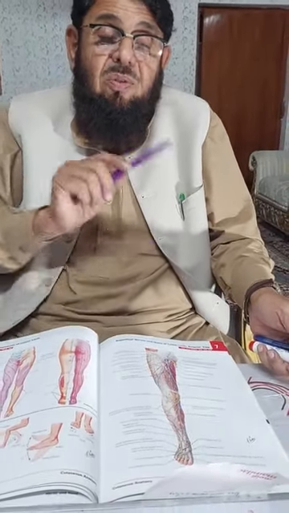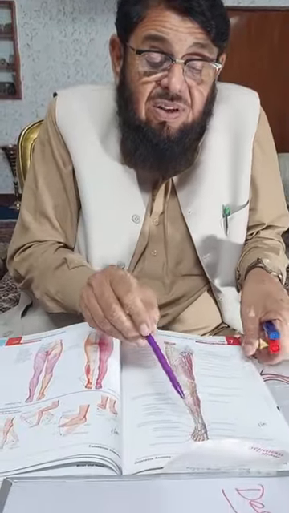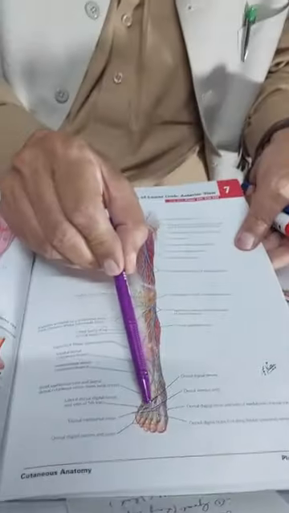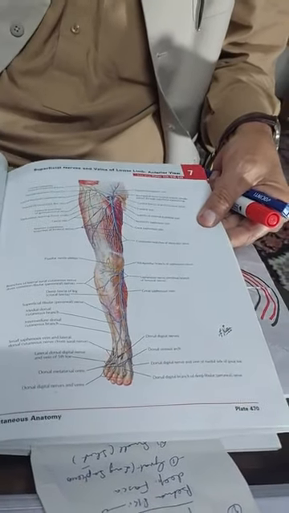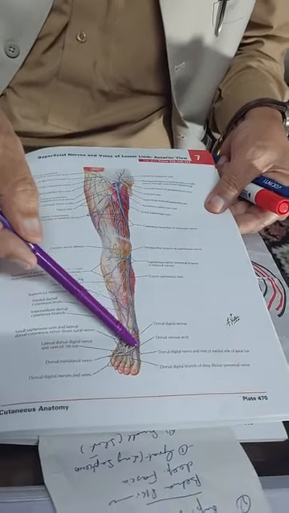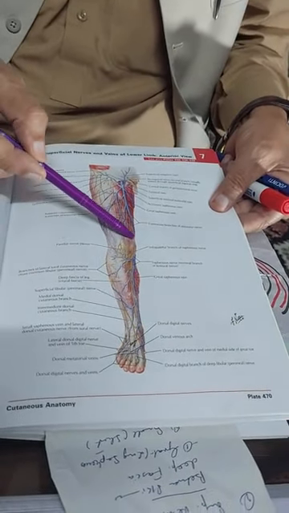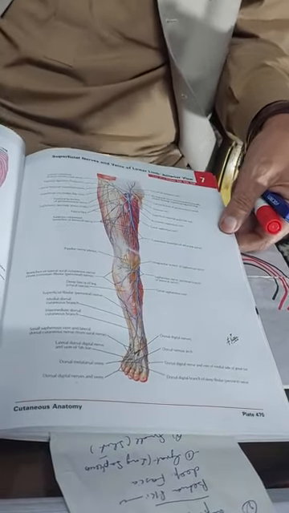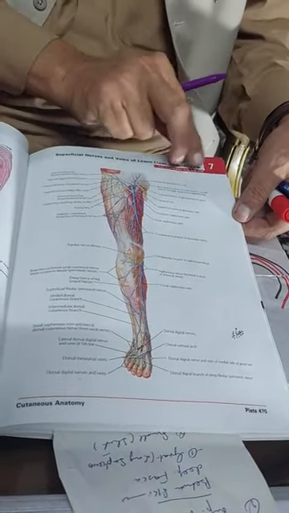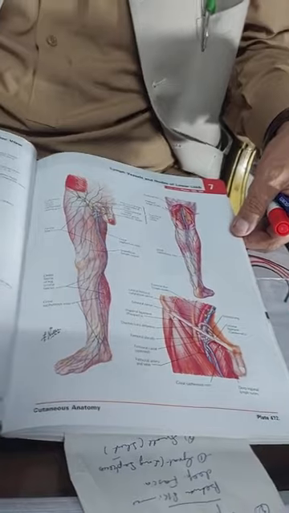And these superficial veins consist of, look, number one, the dorsal venous arch on the dorsum of the foot, and from it one big and long vein ascends upward. This is the long saphenous vein, and also on the posterior side there is another small vein.